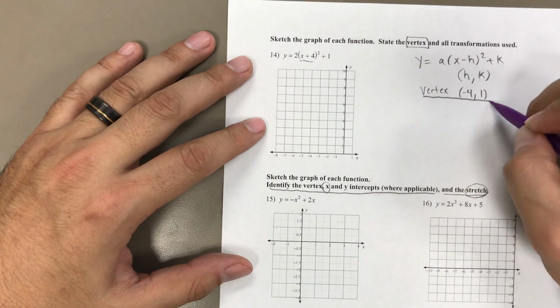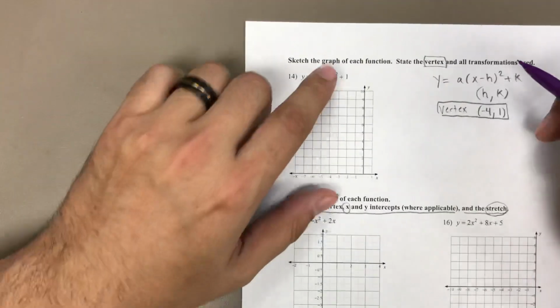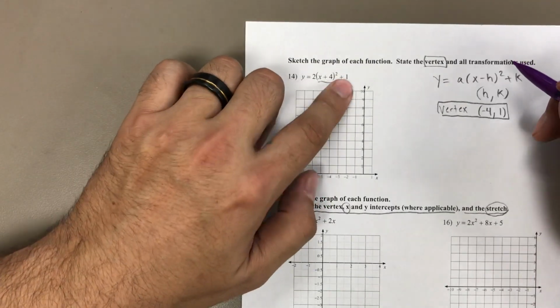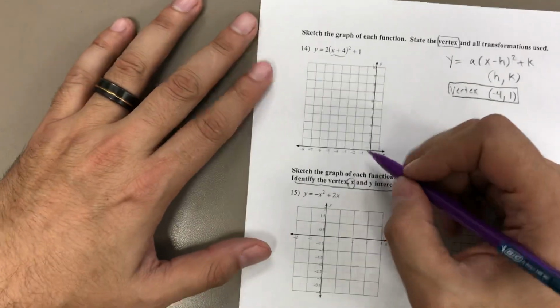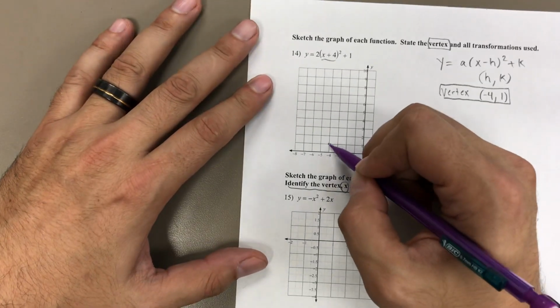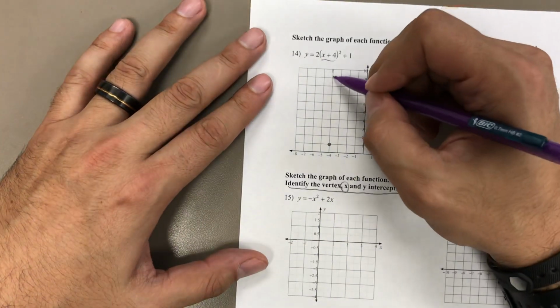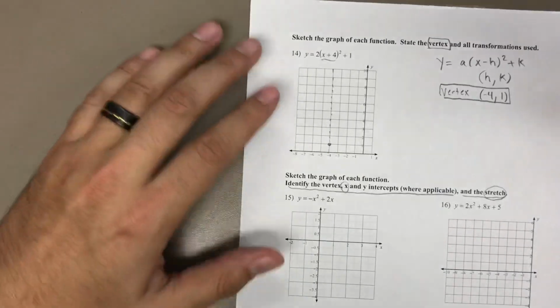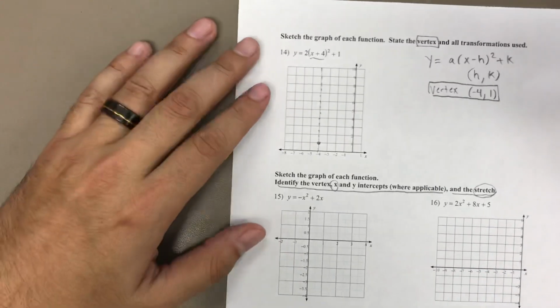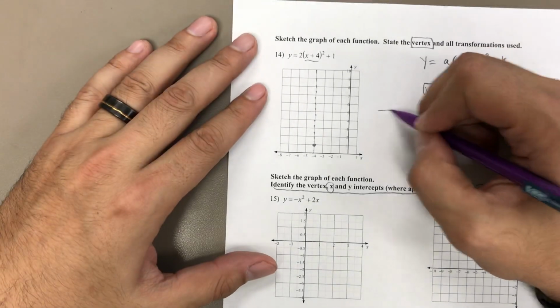When it's in vertex form, it's pretty easy to find. Just the opposite of the number in the parentheses, and then exactly the number that's outside the parentheses, so negative 4, 1 in this case. And then we graph it out. Left 4, up 1, there's our vertex. And through the vertex, we have an axis of symmetry, a mirroring line that we can use to graph out the entire thing. So let's go to a t-chart.